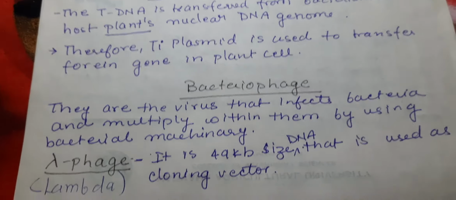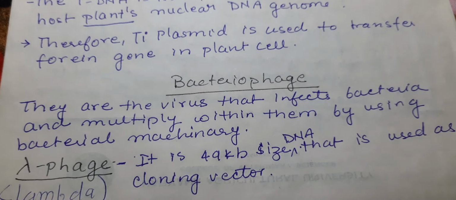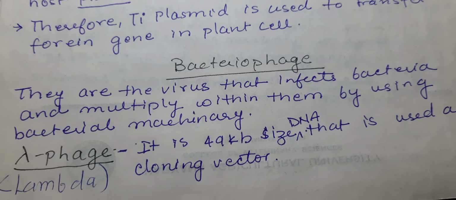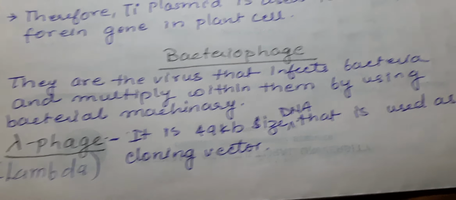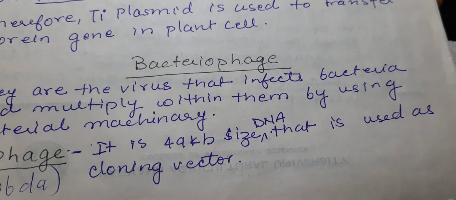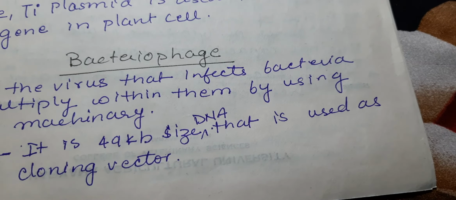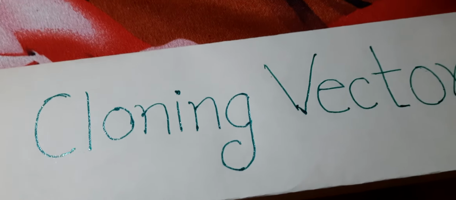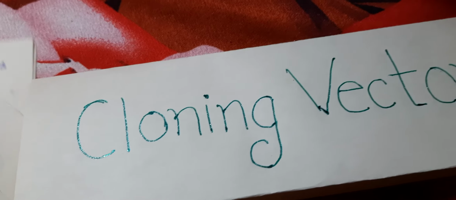Then we have bacteriophage. They are the viruses that infect the bacterium and multiply within them by using the bacterial machinery. So bacteria are the host. Lambda phage is a 49 kilo base pair size DNA, and that is used as a cloning vector. So you can use bacteriophage simply as a vector.